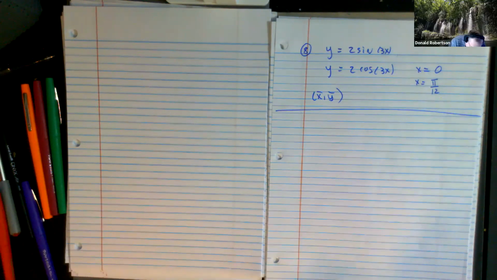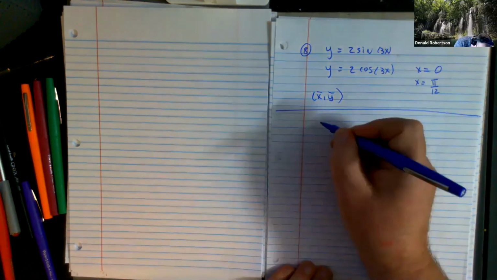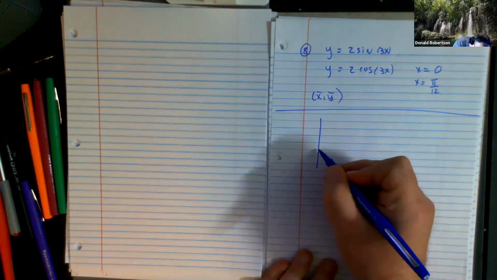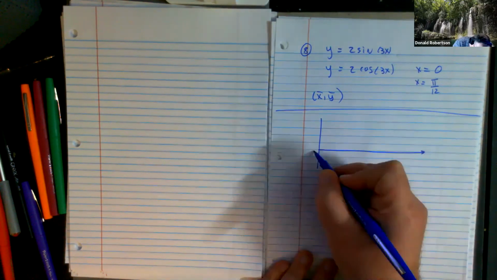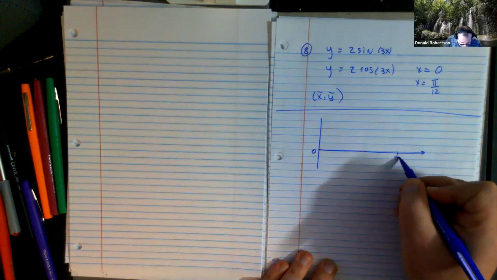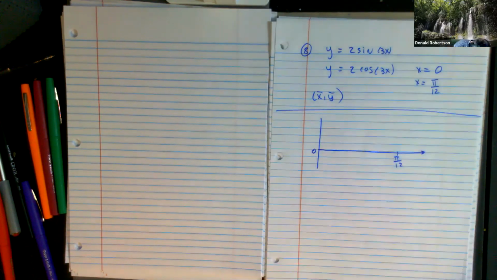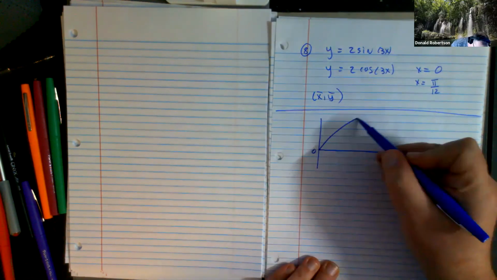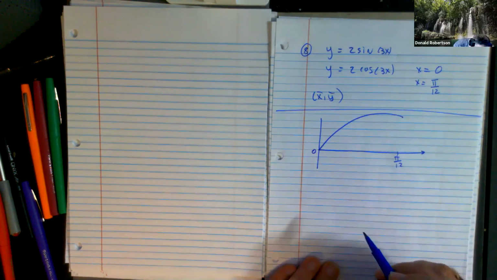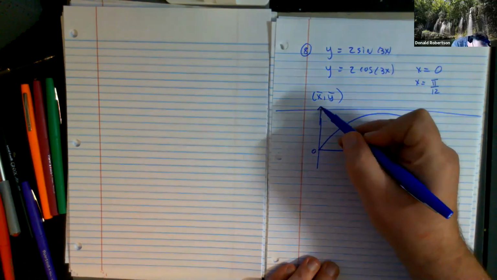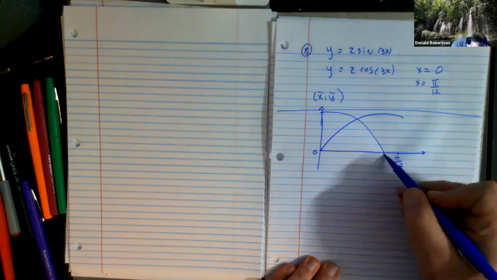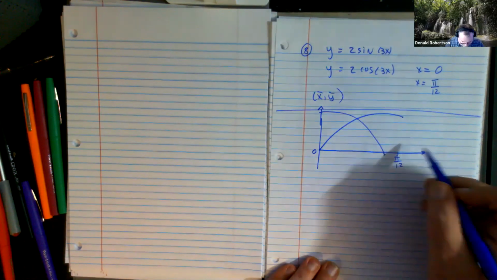So what would I do? I would go to Desmos and I'd make sure that we've got something like this. And I would draw the sine function, and it would look maybe something like that. Oops. And I do the cosine function and it looks something like that. No, it won't be there. Let me redo that.